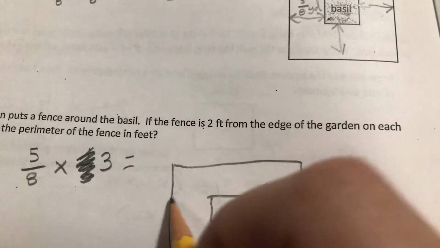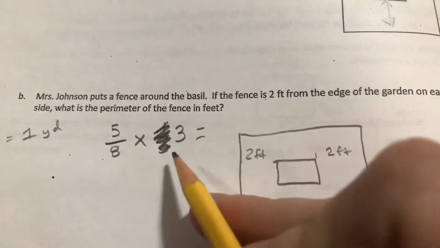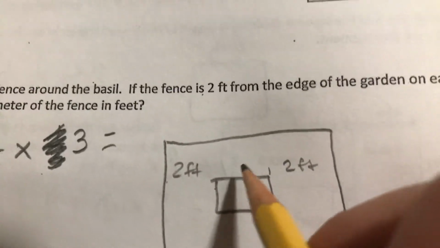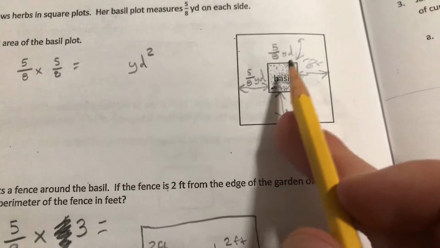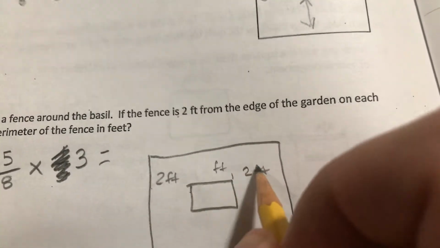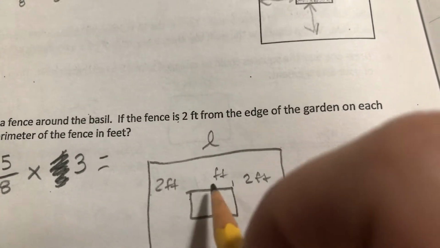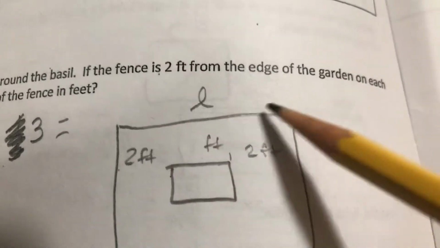And then from here to here you'll have 2 feet. So once you figure out the answer to 5/8 times 3 and get your new answer from yards to feet, we're converting, then you just add them all up. So now you end up getting the length. Once you add up these 3 numbers, you'll get your length. And now that you're finding perimeter, the perimeter is the distance around an object.